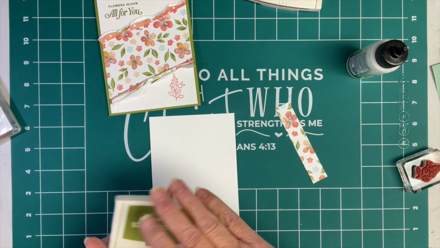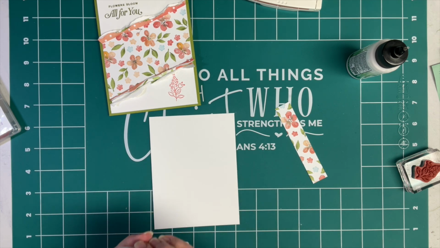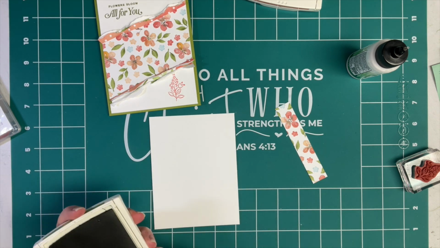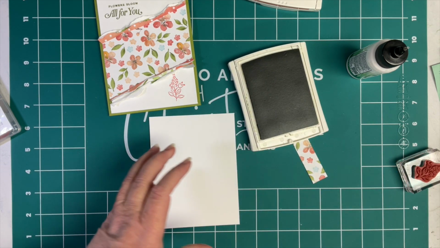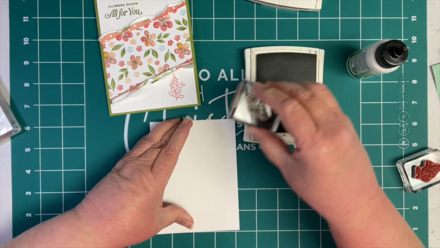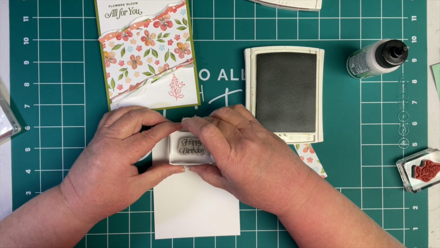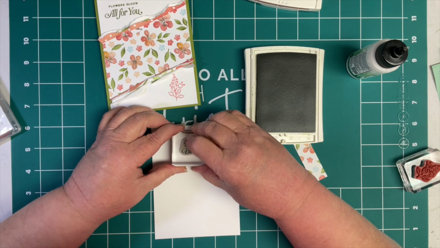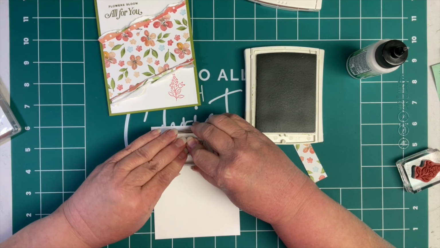Okay, so now I'm going to stamp my sentiment. I'm going to use the old olive again. My happy birthday. And then we're about done with this one.